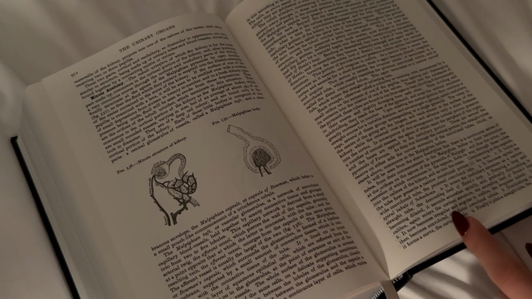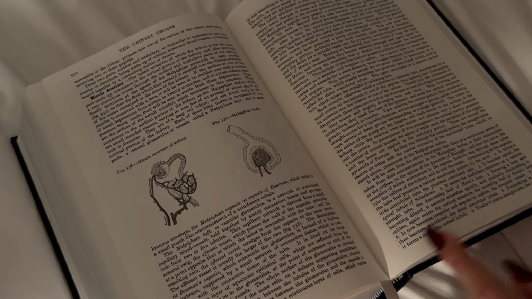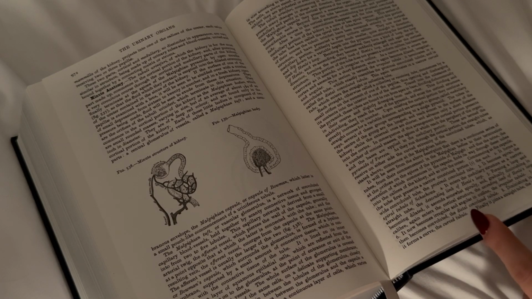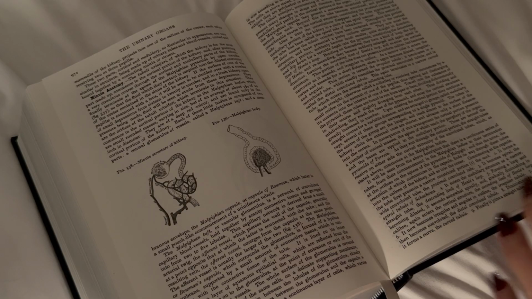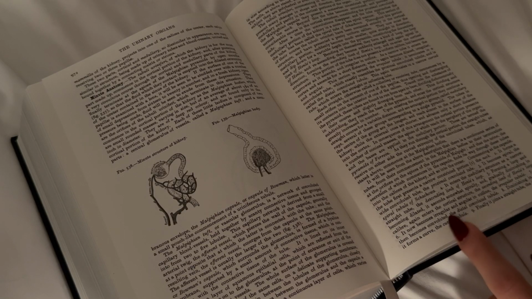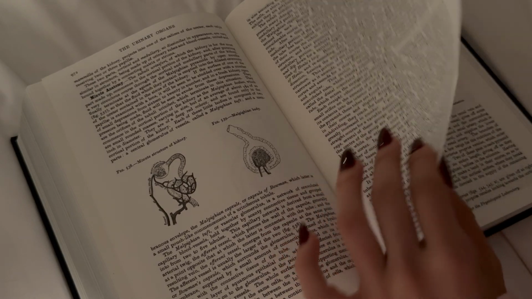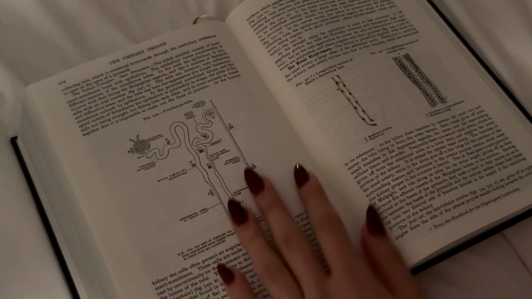It now becomes irregular and angular in outline, the irregular tubule. 7. It then becomes convoluted, the distal convoluted tubule. 8. Diminishing in size, it forms a curve, the curved tubule. 9. Finally, it joins a straight tubule, the straight collecting duct.